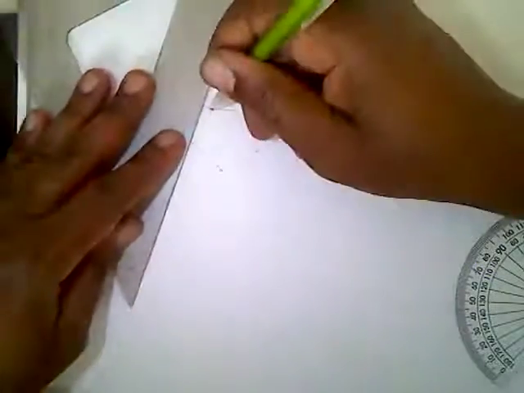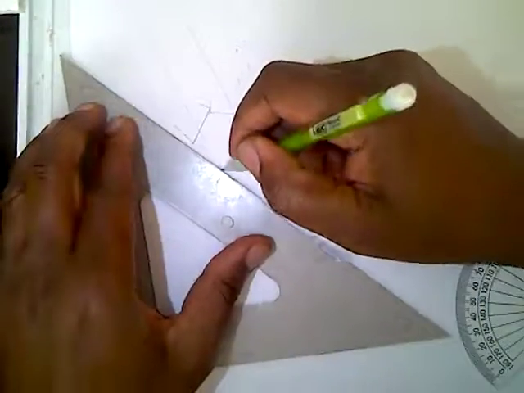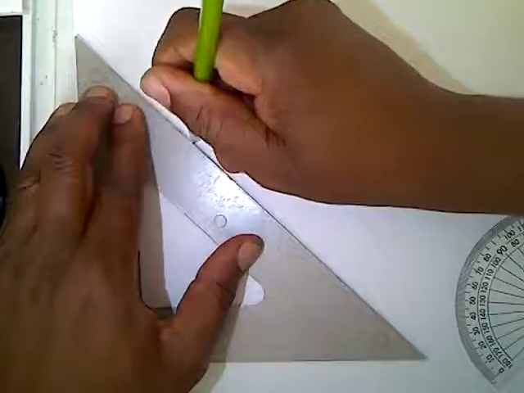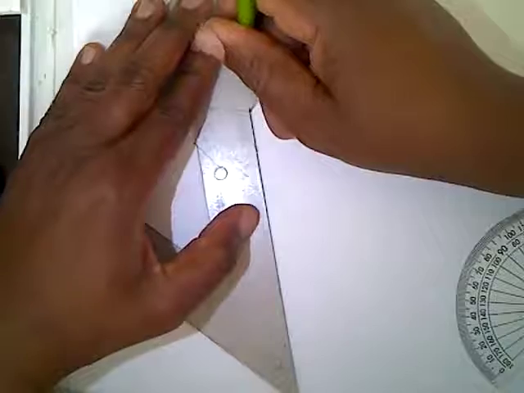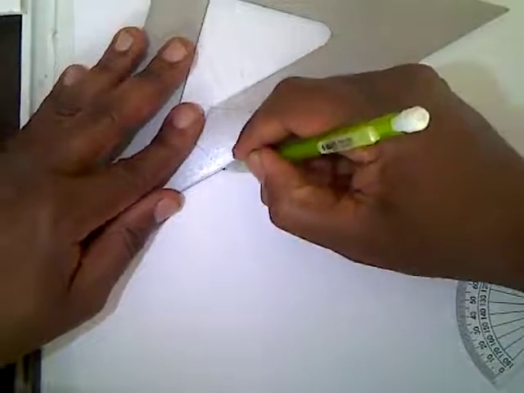It's not there, it's just there to help us. To me it will look as if it is solid. It's just for you to be able to see it. There we are. We have that.